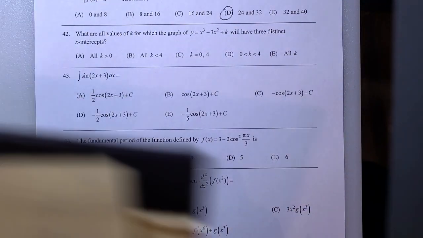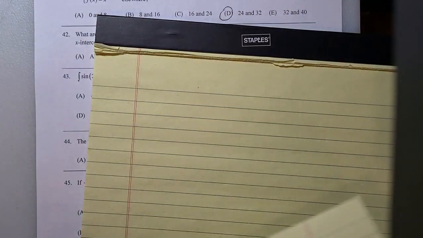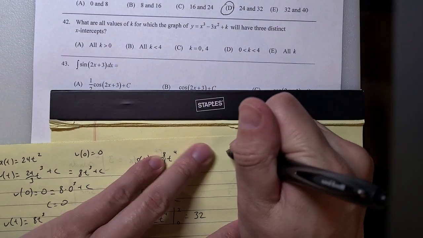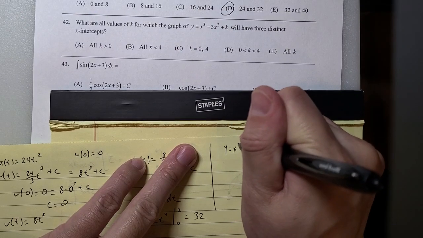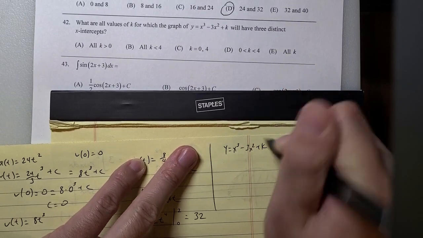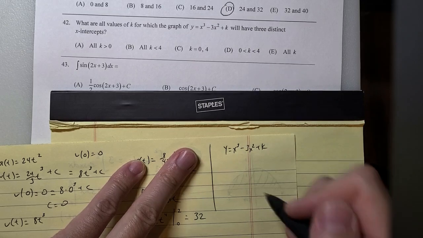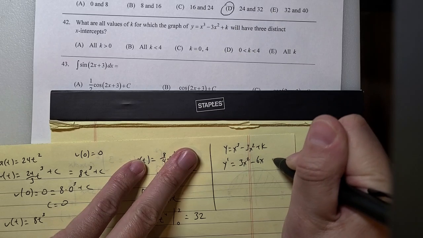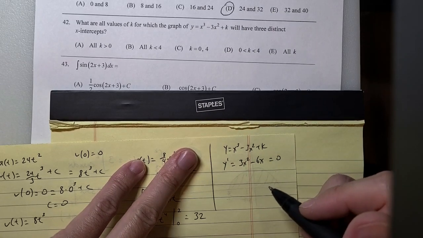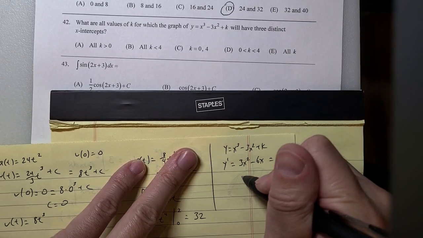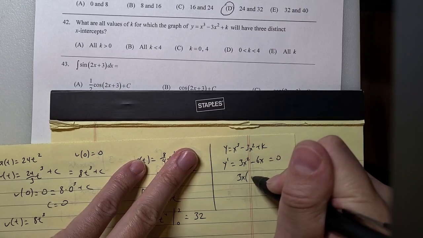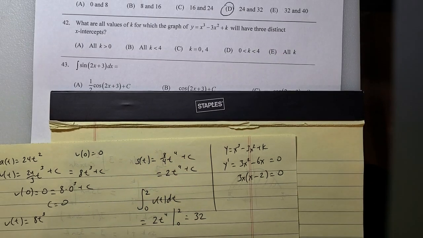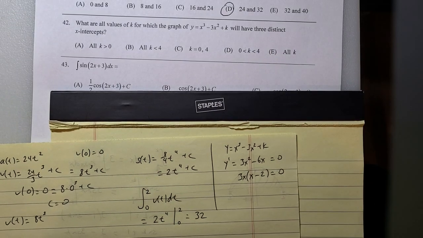So we probably want to take the derivative. Let me try to squeeze it in here. So y is equal to x cubed minus 3x squared plus k. Okay. So if we find y prime, that's 3x squared minus 6x. Let's set this equal to 0. Then we get what? 3x times x minus 2 is equal to 0. Is this the right method to do this?